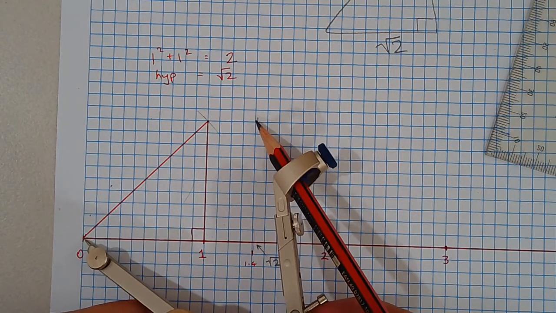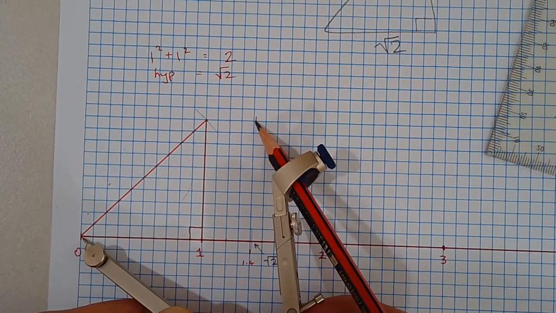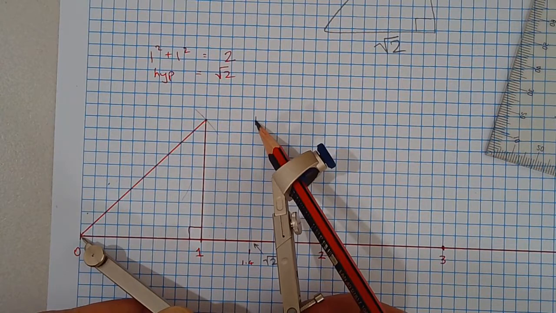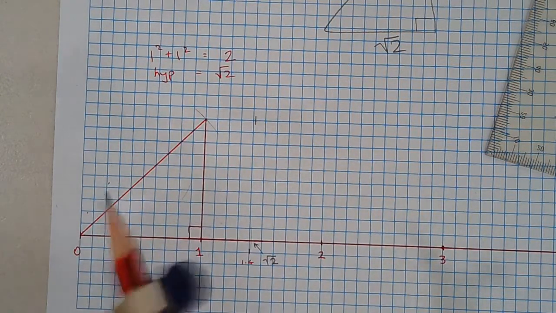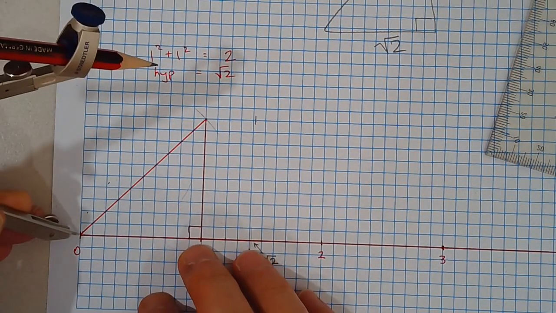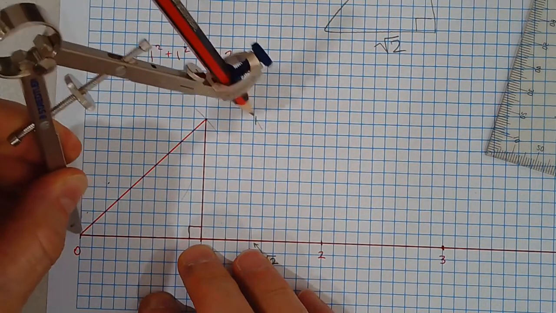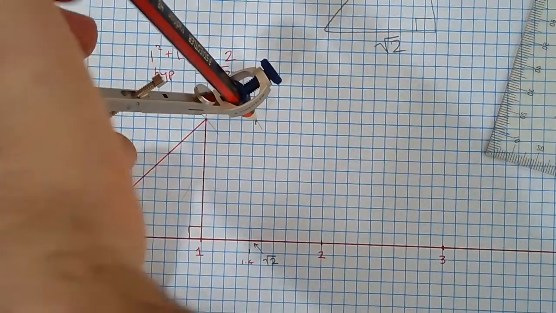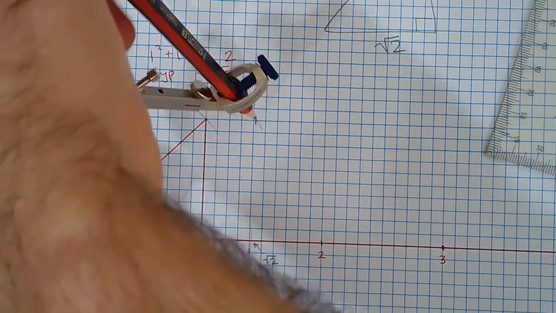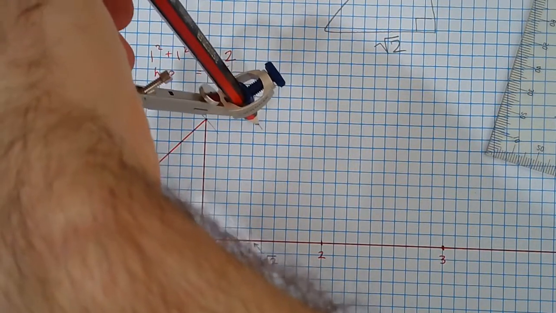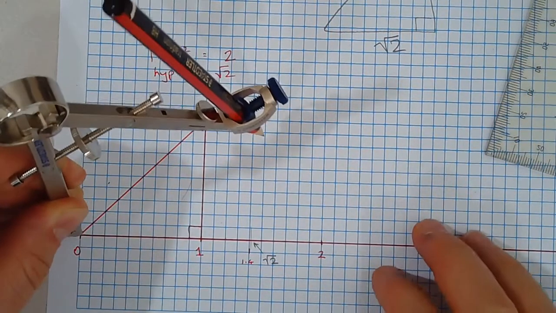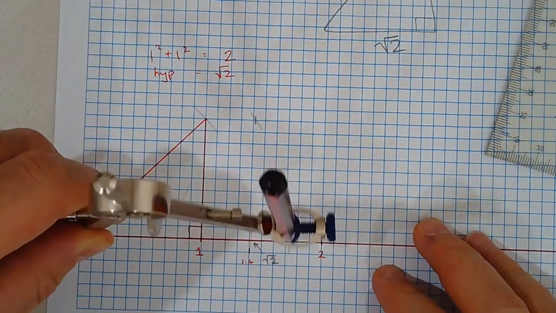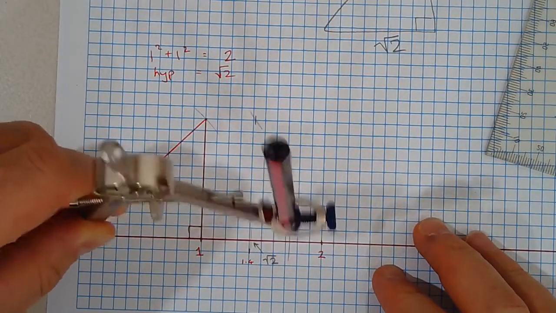So again, try to get it as accurately as you can. Yep, I think that's good there. Might just make it a little bit smaller. Yep, I think I'm happy with that.